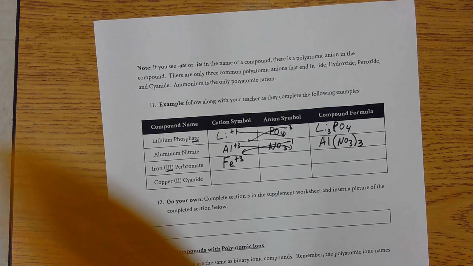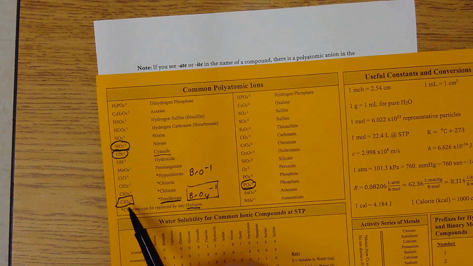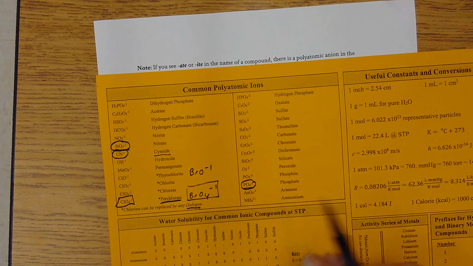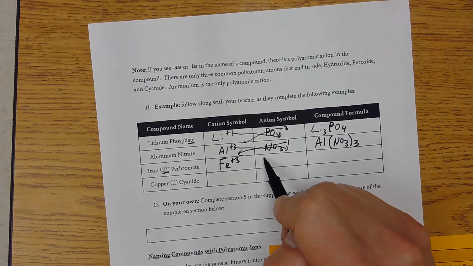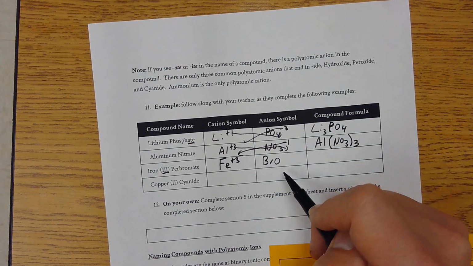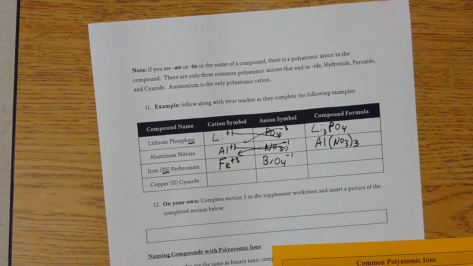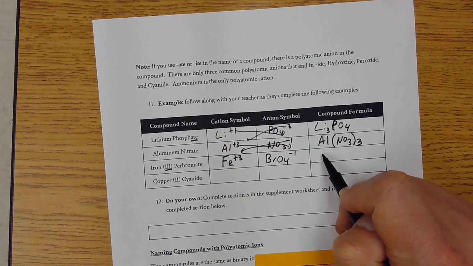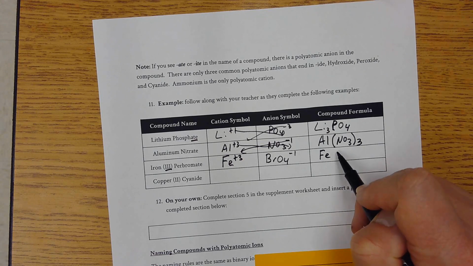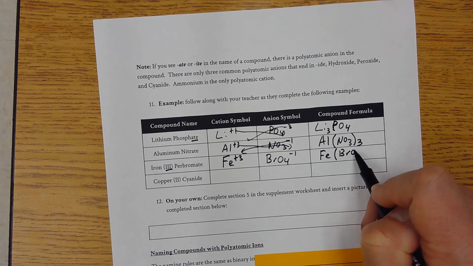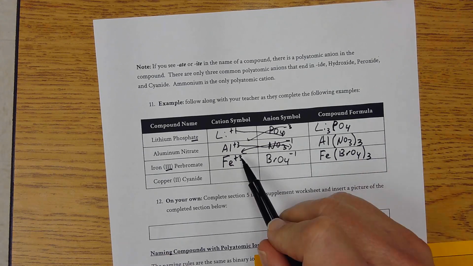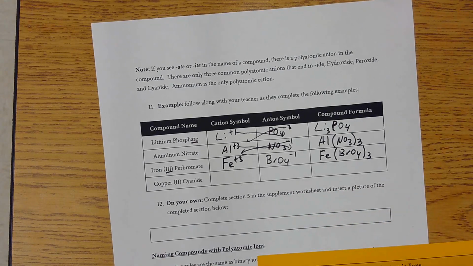So instead of writing out ClO4, perbromate is BrO4. Okay? Or if I had fluorine, it'd be perfluorate, and you could put an F in there. Okay? So this is what we're going to use for perbromate. So we're going to write BrO4 minus 1. Okay? And if I do my crisscross method again, Fe(BrO4)3, right? The 3 from here goes over here, and so on.